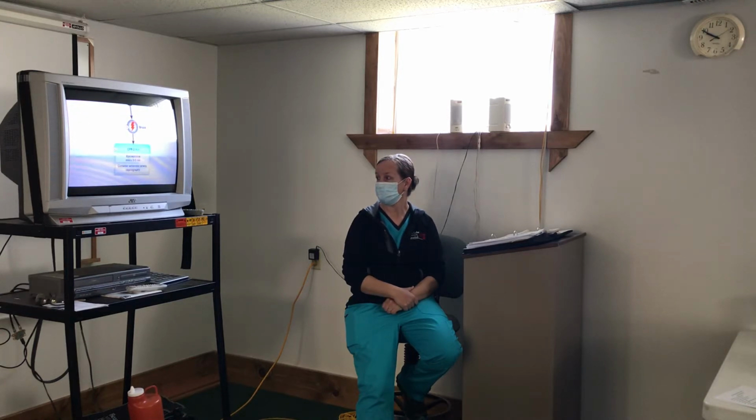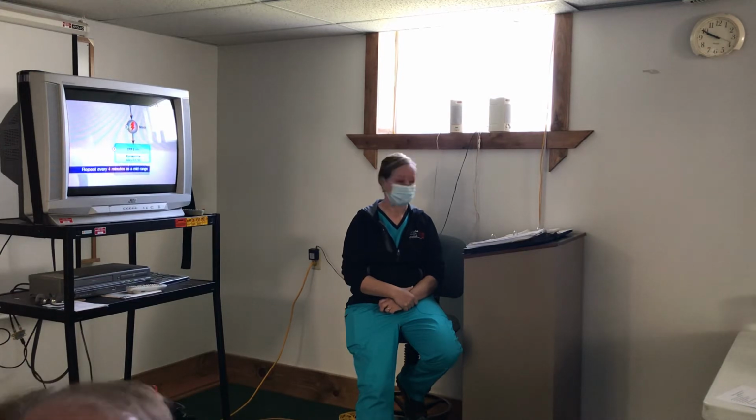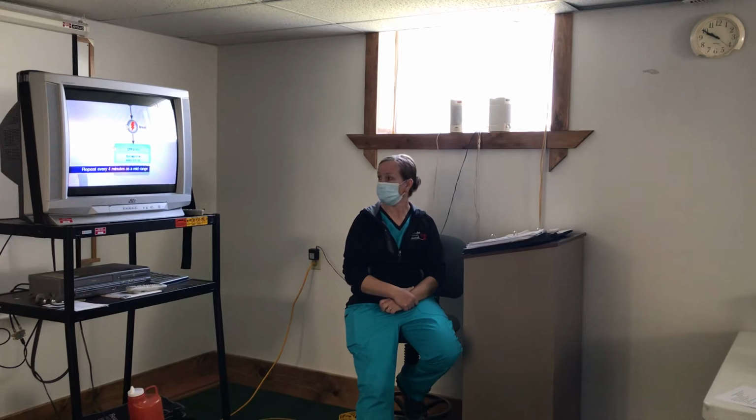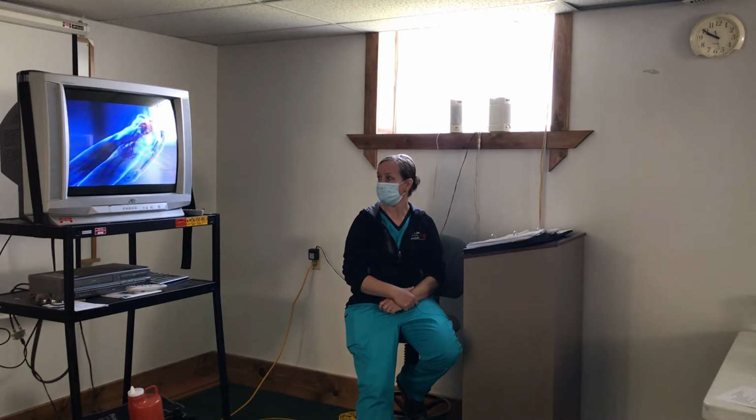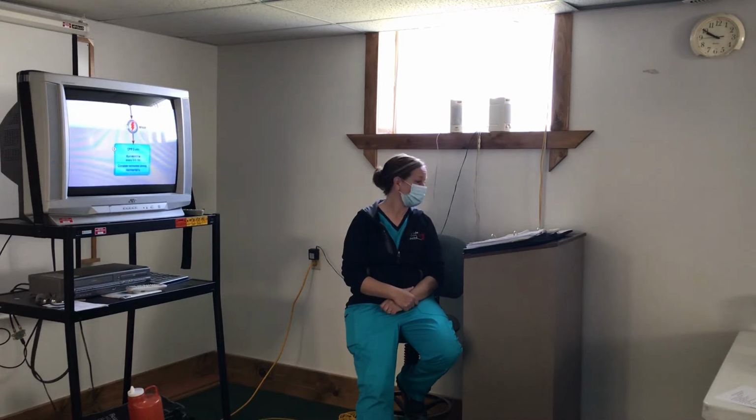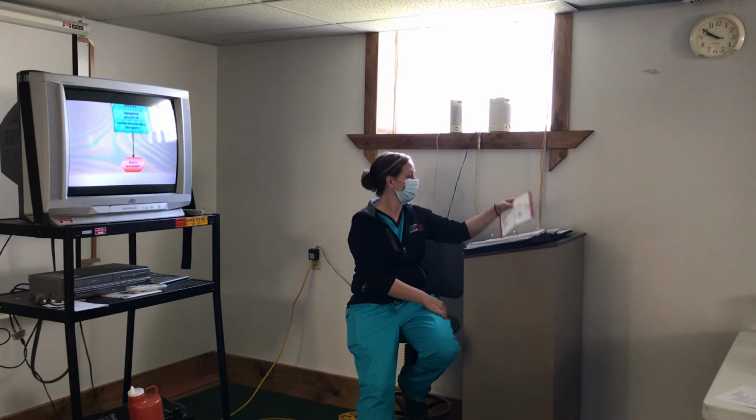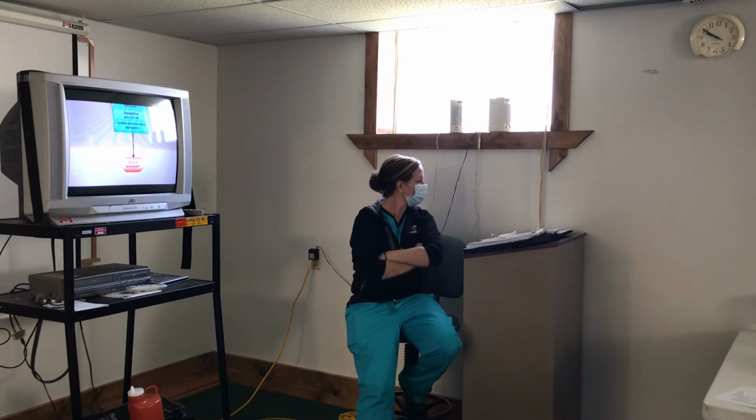When IV or IO access is available, give 1 milligram of epinephrine during CPR after the second shock has been delivered. Repeat epinephrine administration every 3 to 5 minutes, or every 4 minutes as a mid-range, which corresponds to every other rhythm check. During resuscitation, epinephrine acts as a vasoconstrictor, which increases cerebral and coronary blood flow. Epinephrine does this by increasing mean arterial pressure and aortic diastolic pressure, which improves perfusion pressure to the brain and heart.